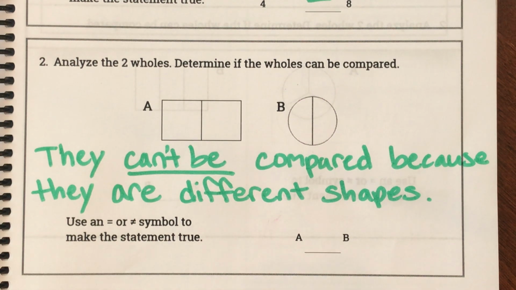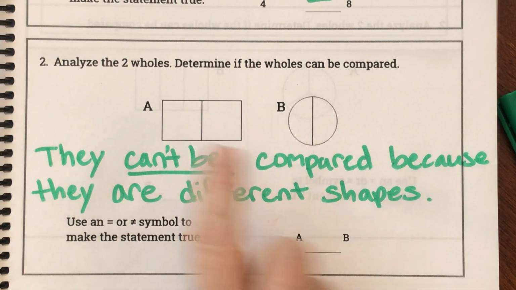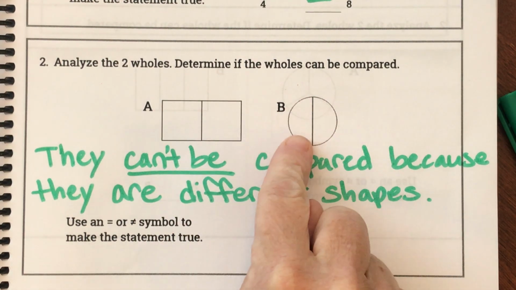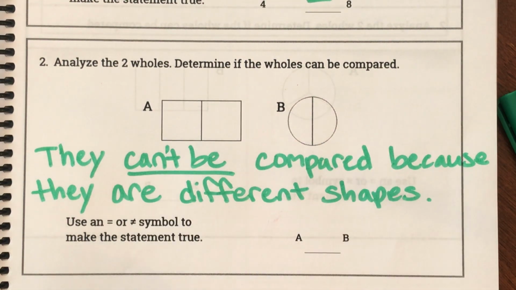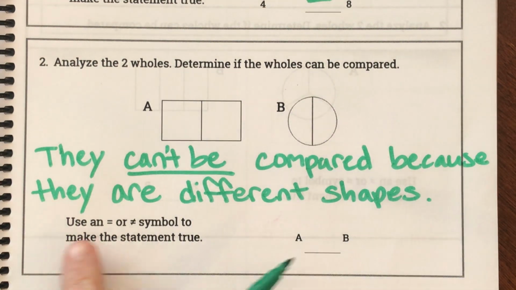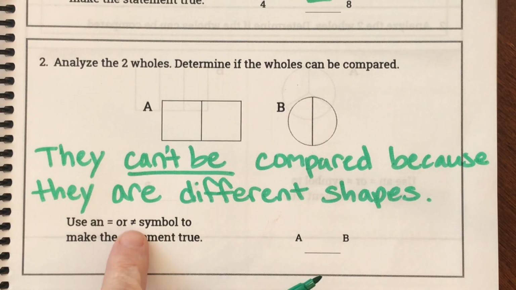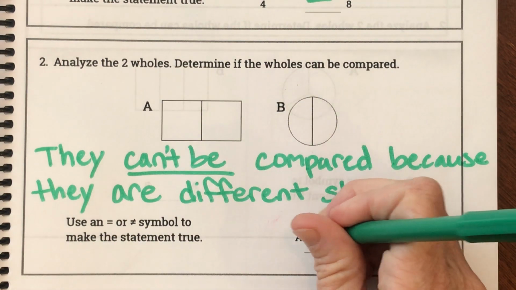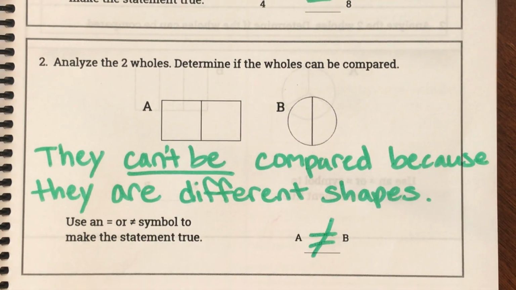So what if, and it doesn't ask us this, boys and girls, but if someone got half of this shape and someone got half of this shape, it's really hard to tell. I think this person would get more, but we really can't tell. So we definitely, when it says use an equal or not equal symbol to make the statement true, they're not equal. They're not the same. The shapes have to be the same to be able to compare them.